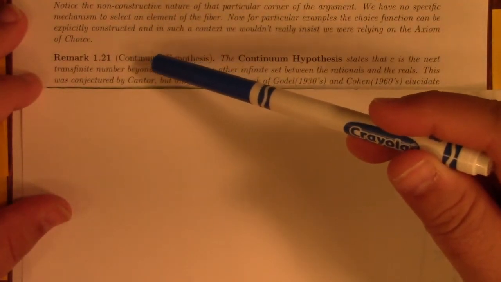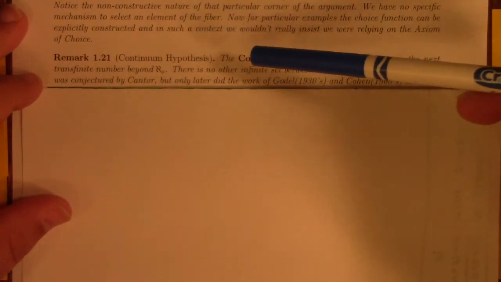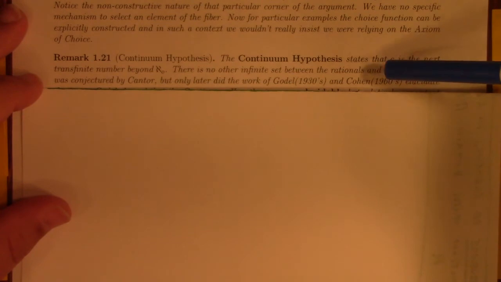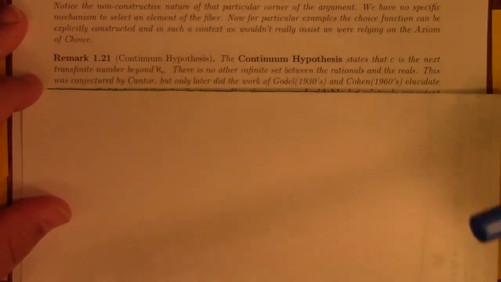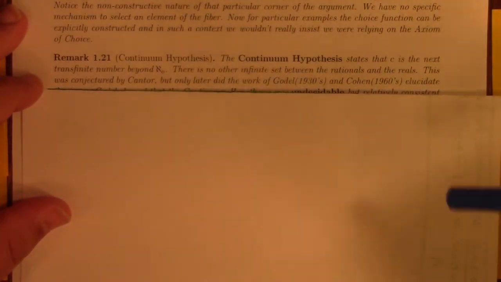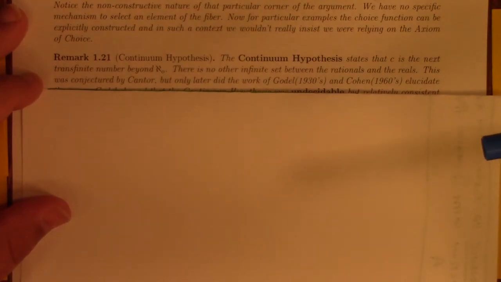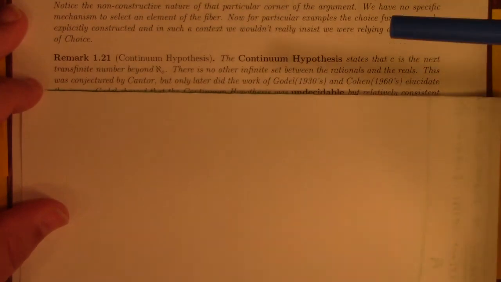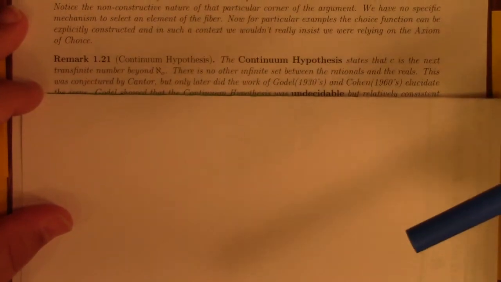Continuum hypothesis. Well, the continuum hypothesis states that the continuum is the next infinite cardinality beyond that of the rationals. In other words, there is no infinite set between the rationals and the reals, in the sense that there does not exist a set that is bigger than the rational numbers and yet smaller than the reals in terms of cardinality. This was conjectured by Cantor back in the, late 18th century, I should say.